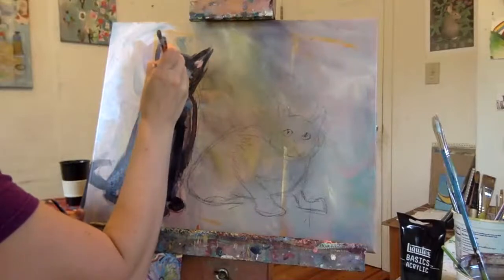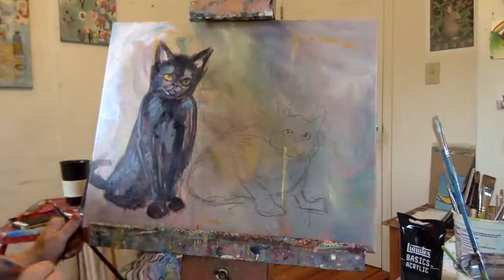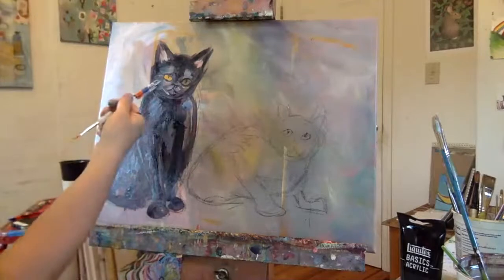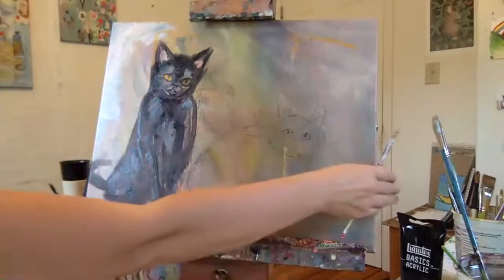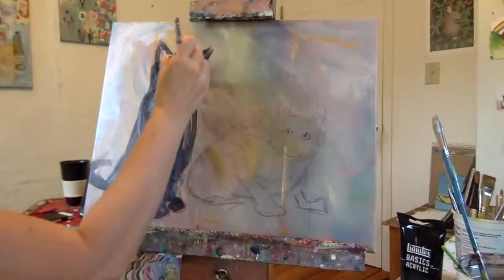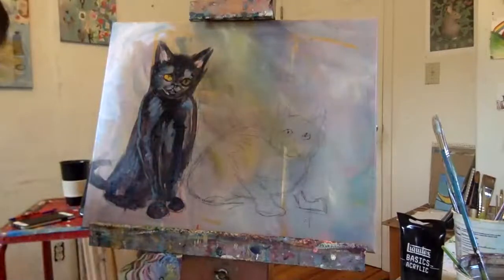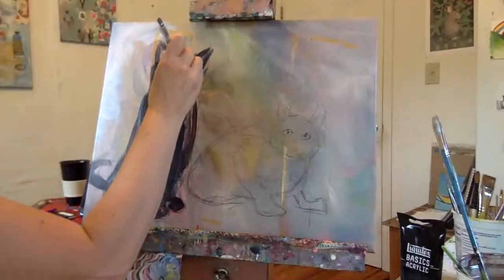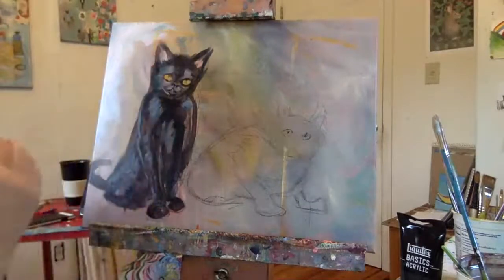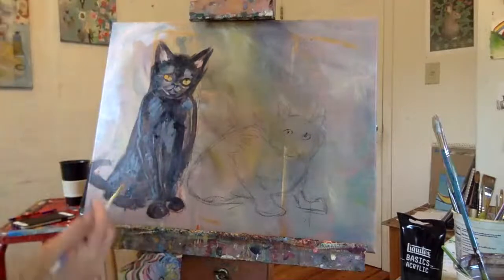So I had to wait for that to dry a little bit before I put this amber eye in there, because otherwise it was just mixing in too much. And if you wait for the paint to set up, you can get a nice buttery mark.